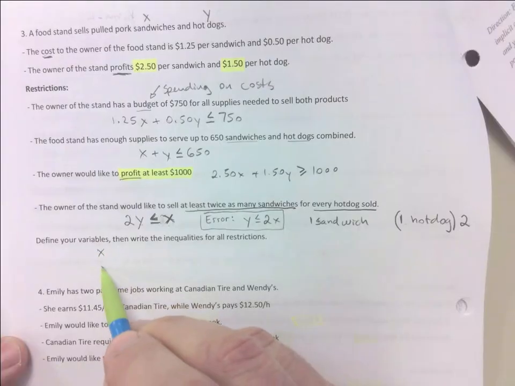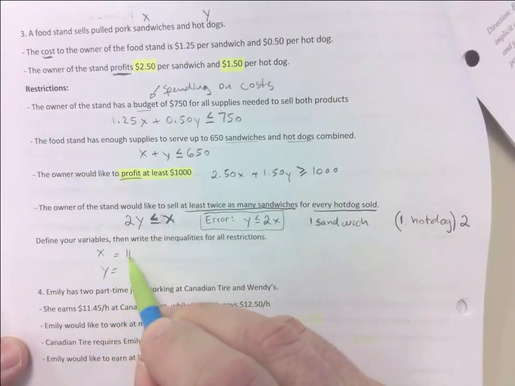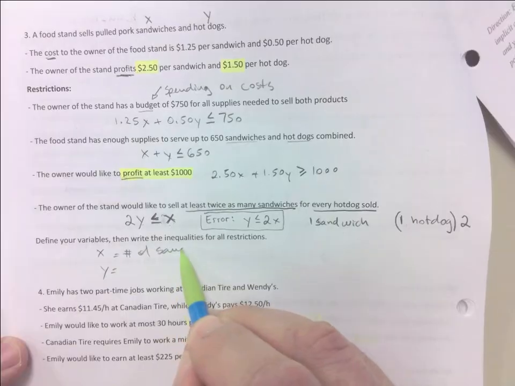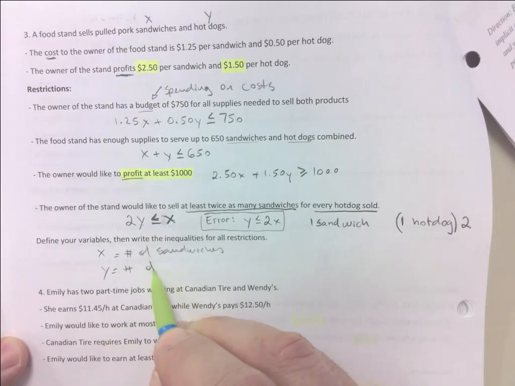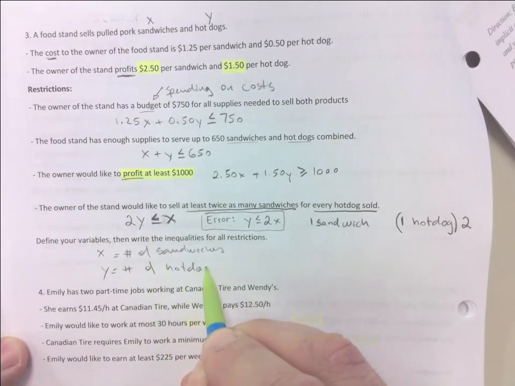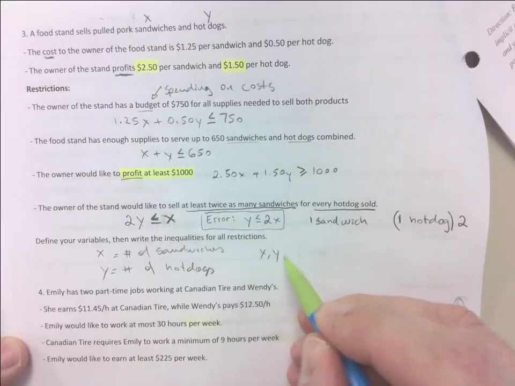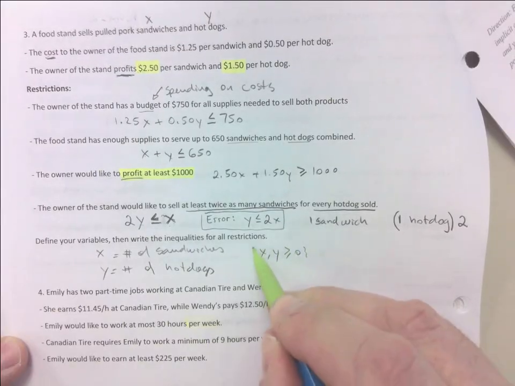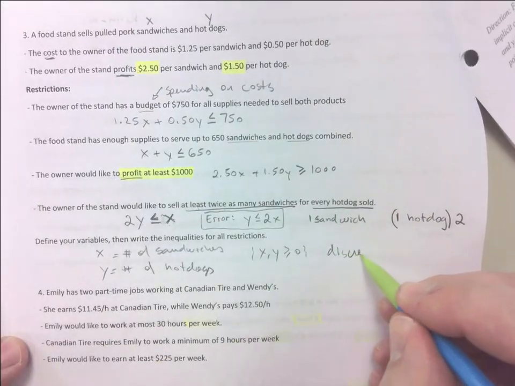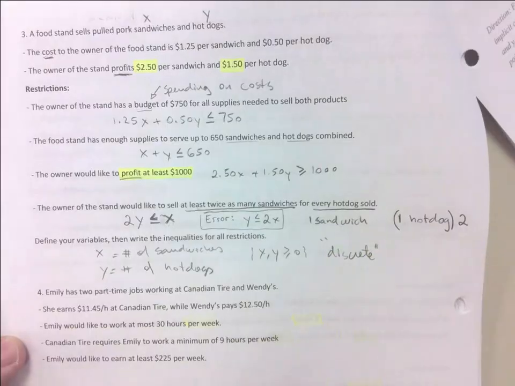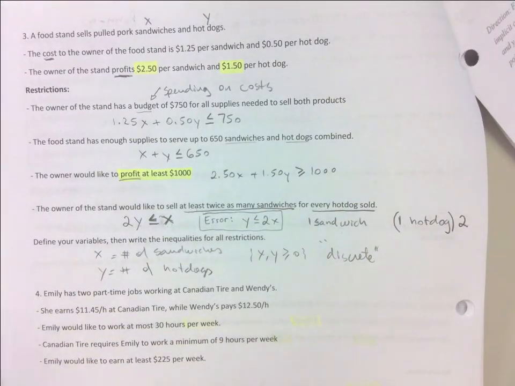Define your variables, x and y. X would be number of sandwiches, and y would be number of hot dogs. X and y are greater than or equal to 0. And it's discrete data as well. There you have it.